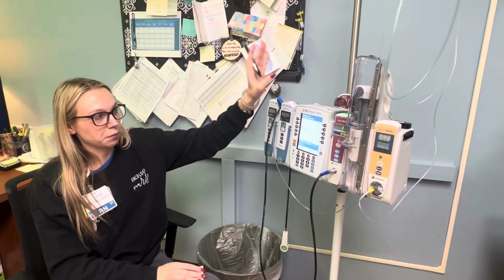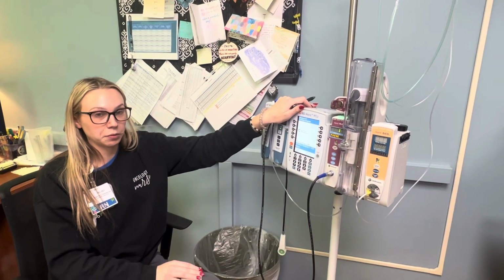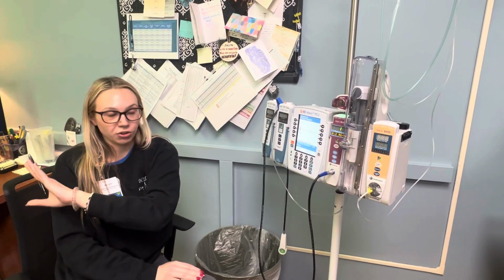So let's talk about PCAs. We're going to pretend like we are changing caregivers and we need to clear out this pump and then put our data into the patient's chart correctly.